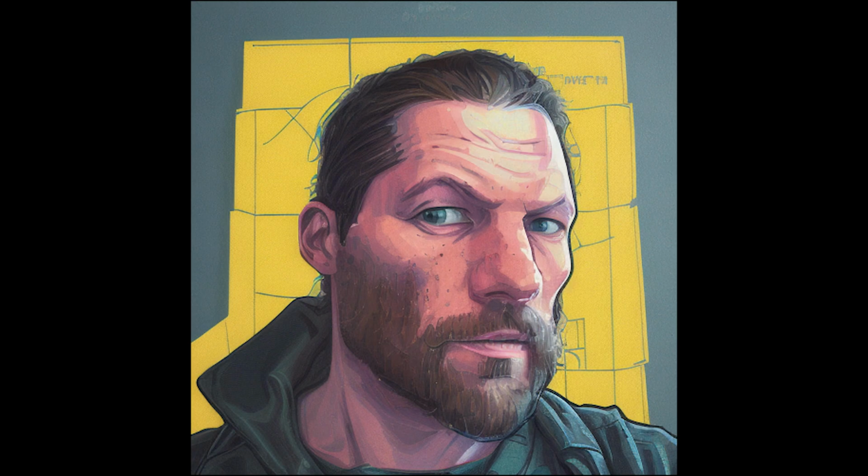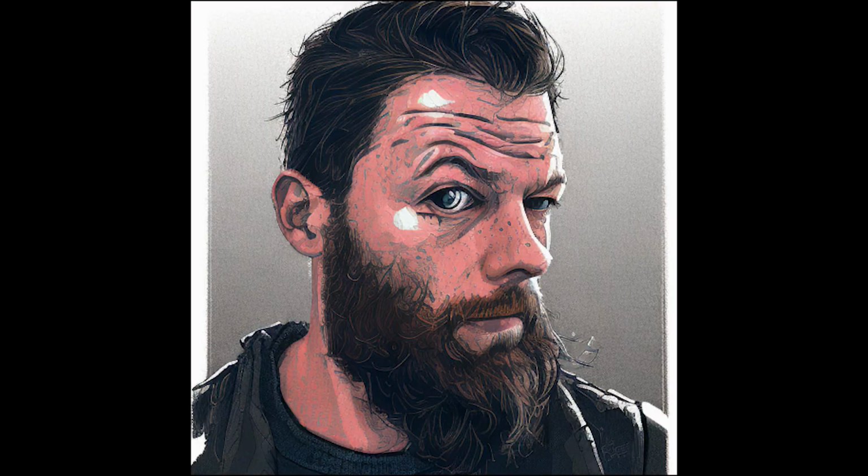I don't know. This one turned out pretty good. I like the digital painting style. It looks like something I would paint on my iPad Pro. Same with this one. And it even got the gray out of my beard, which is nice. This one's a little bit off in the eyes, and I guess the lips.